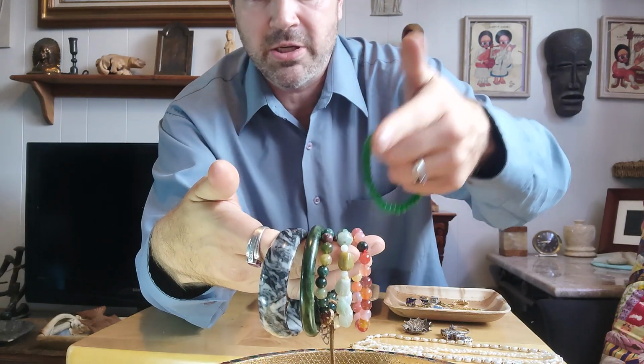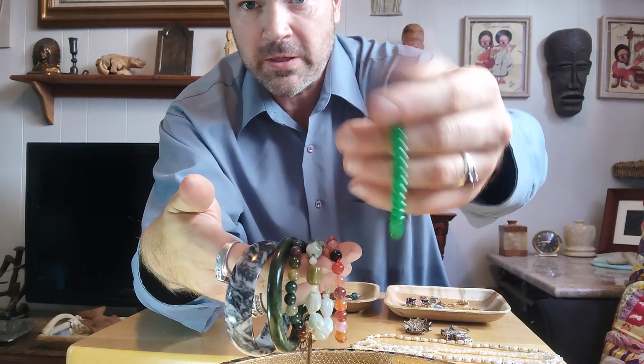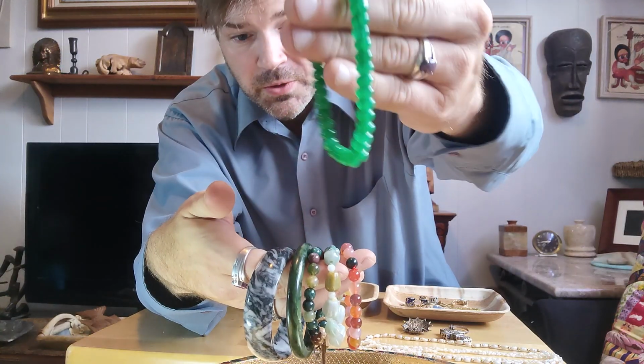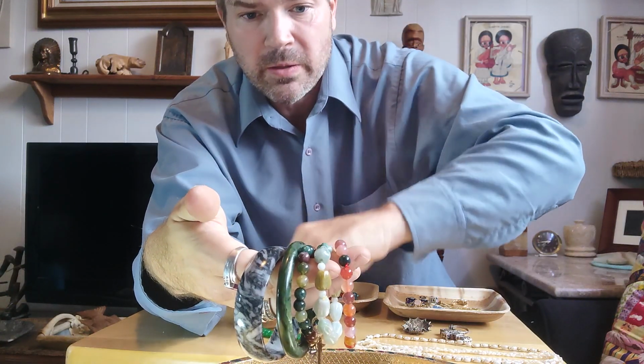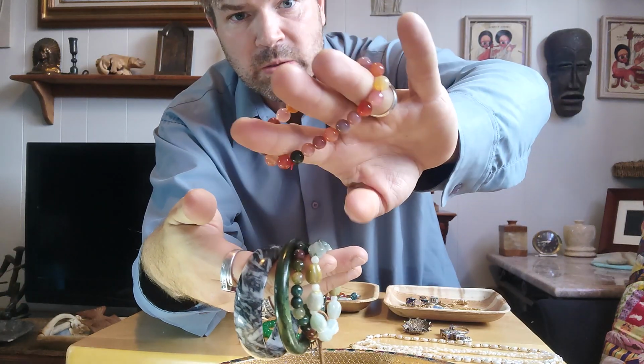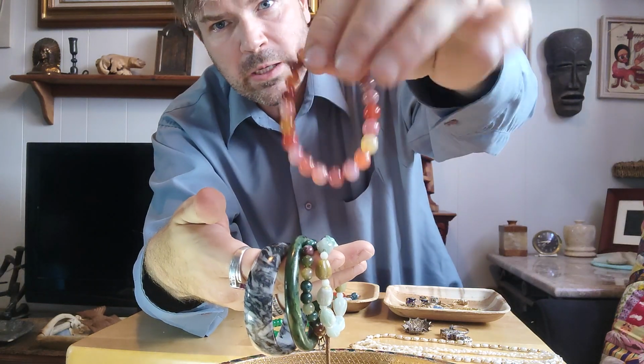But you see cheap Burmese jade too. And then this one is treated. And treated jade, this is like a couple of dollars, just a couple of dollars. This one is a few hundred. This is probably a few hundred.